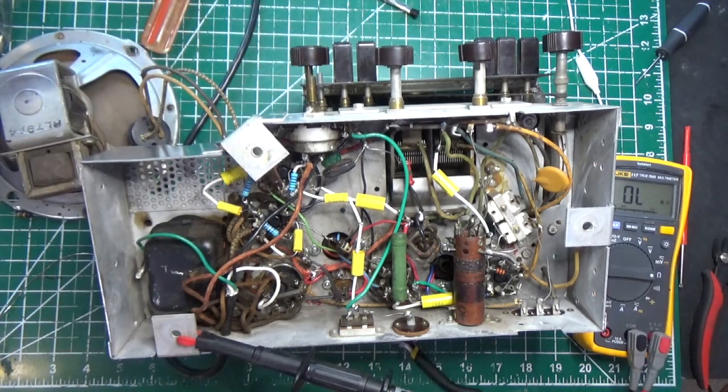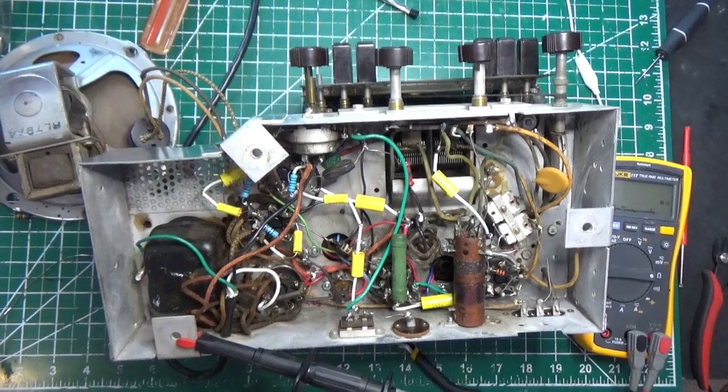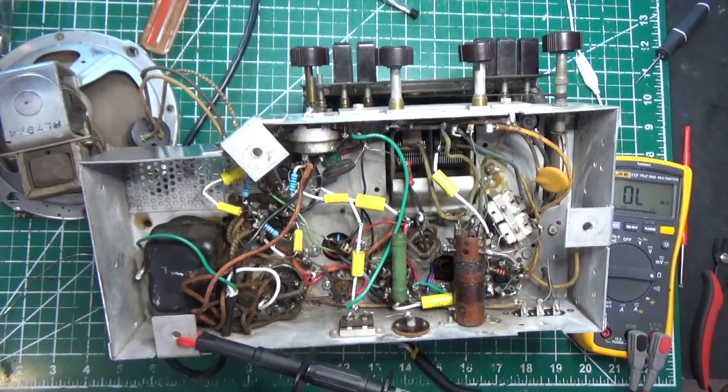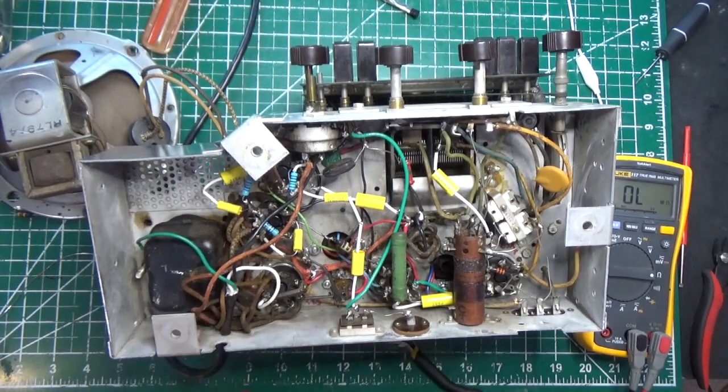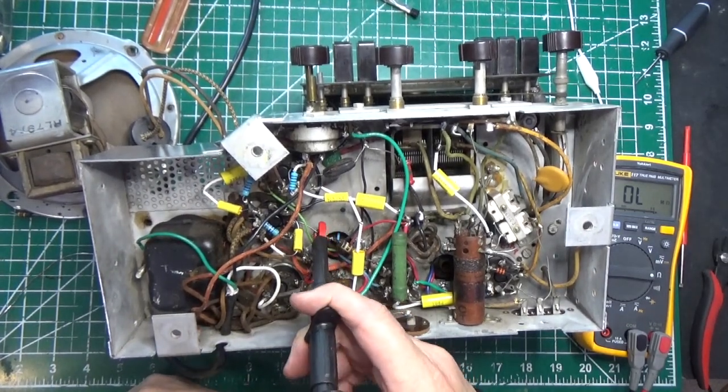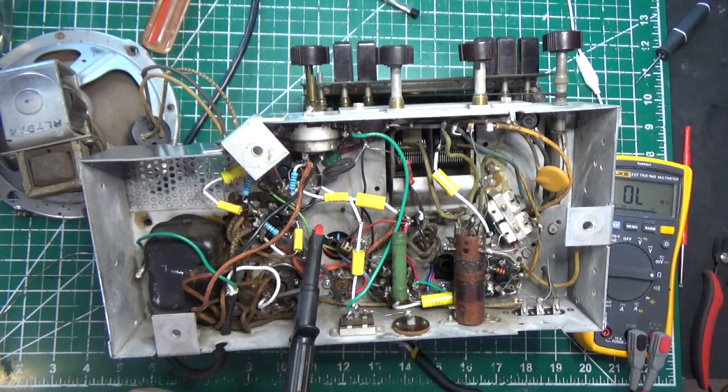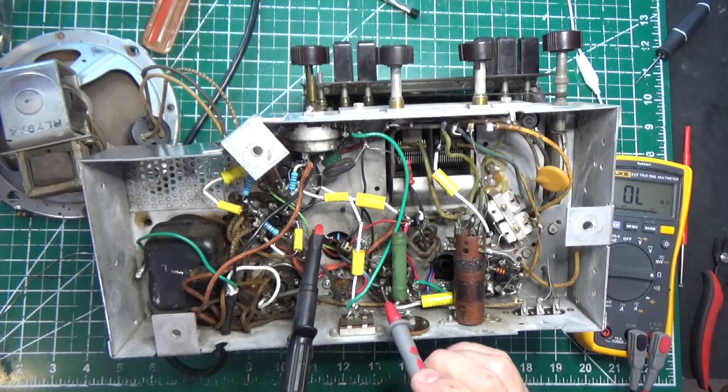Okay, radio's off. We're going to unplug it. And we're going to move our leads. One is right here. And we've got our meter, and I'm expecting to see 390 ohms. Let's see what we get.